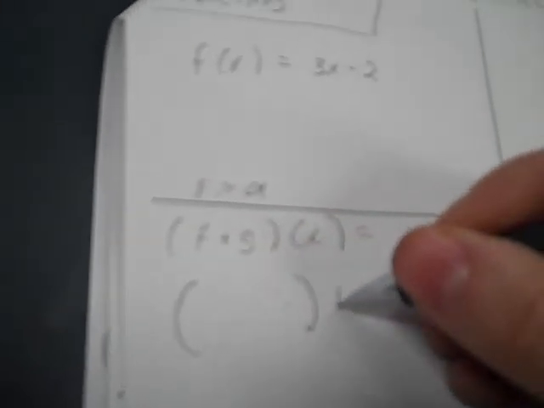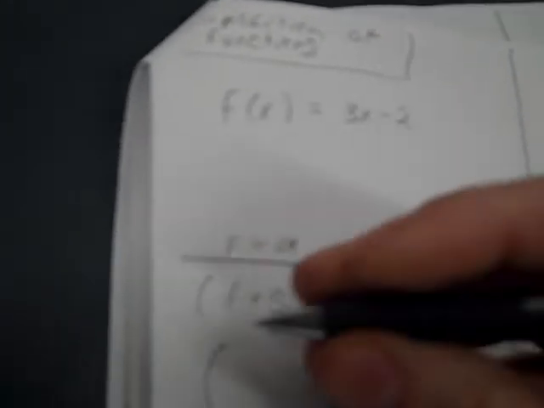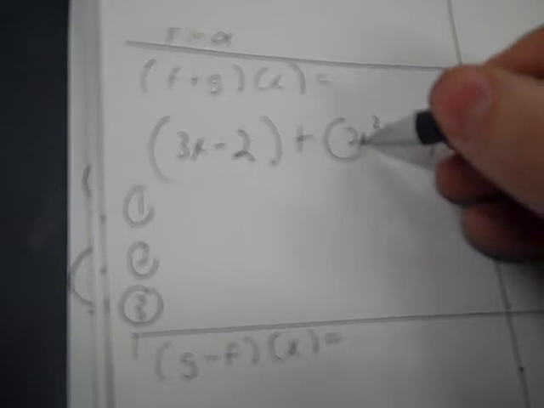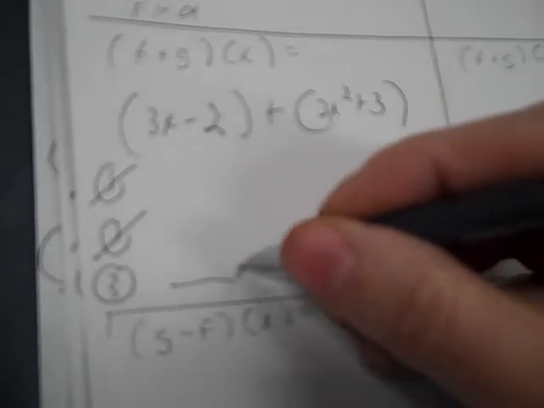Okay, so we got the plus operation. So f is 3x minus 2, and then g is 2x to the second power plus 3. Now the parentheses have been filled. 1, 2, 3 to simplify it. The exponent's just to the x. There's nothing to distribute. Then step 3, collect like terms.